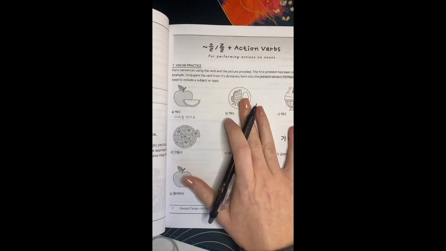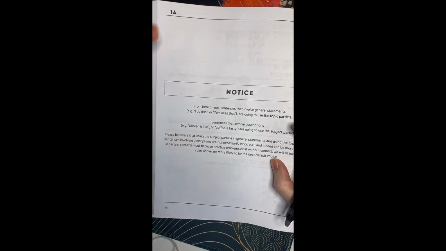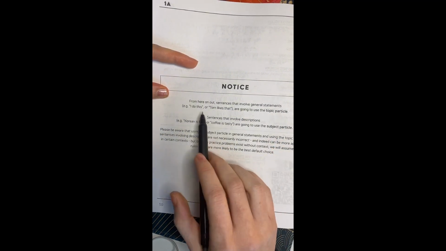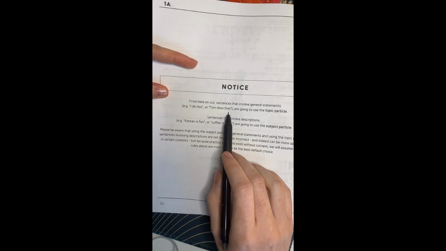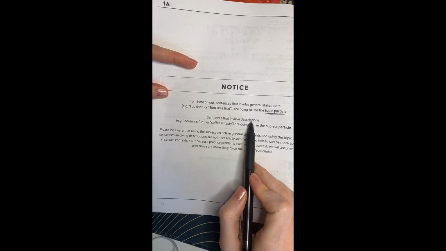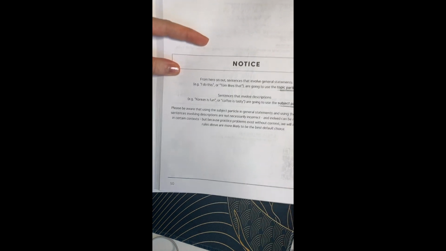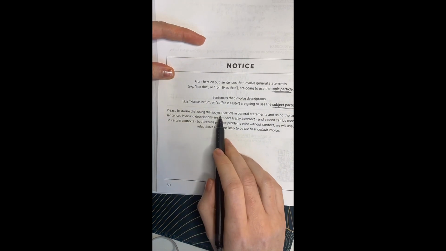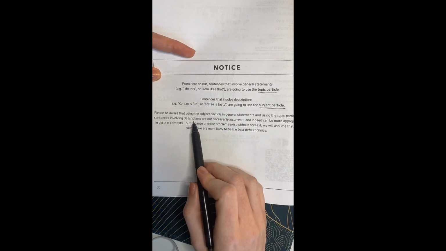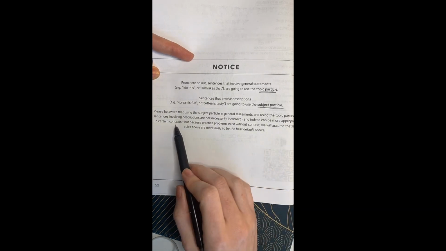Okay, so before we talk about action verbs, we do have a quick notice here. So this notice says, from here on out, sentences that involve general statements like I do this or Tom likes that are going to use the topic particle. But sentences that involve descriptions like Korean is fun or coffee is tasty are going to use the subject particle. Please be aware that using the subject particle in general statements and using the topic particle in sentences involving descriptions is not necessarily incorrect and indeed can be more appropriate in certain contexts.